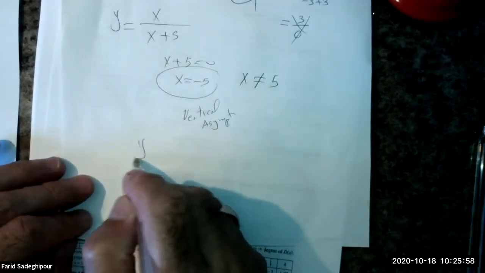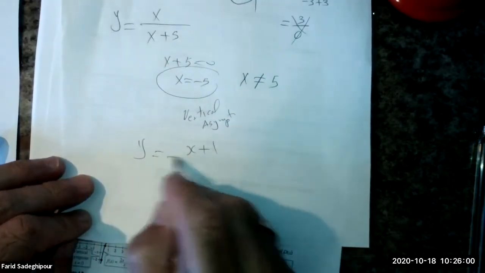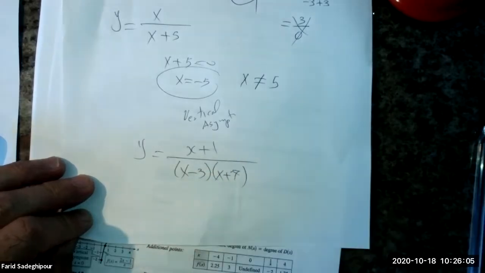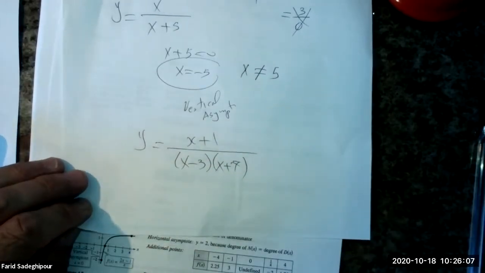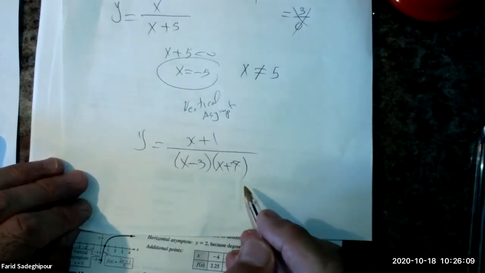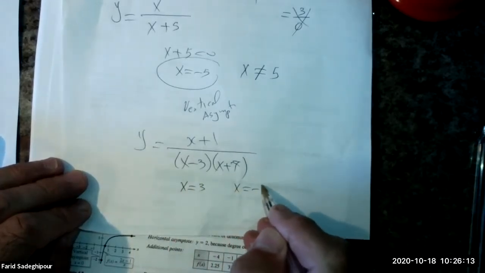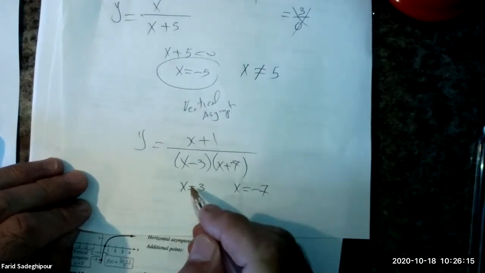What if you have something like this? You have, I don't know, y equals x plus 1 over x minus 3 times x plus 7. Look at this one. Two numbers are not allowed in the denominator: x equals 3 and x equals negative 7. These are the numbers that you don't want.